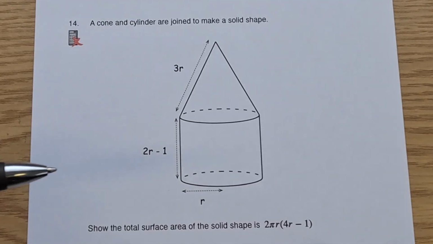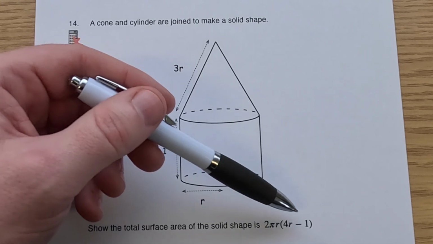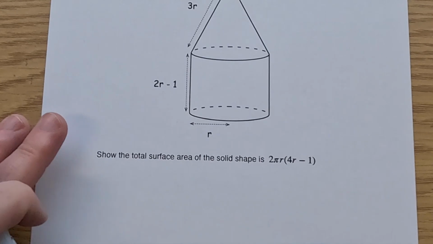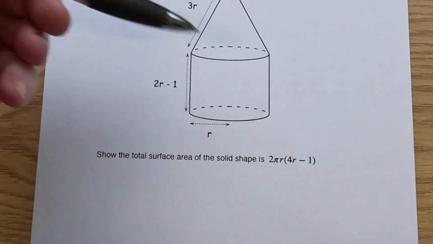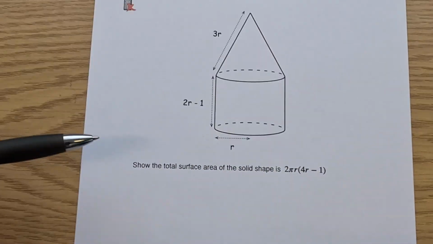And we've been asked to show that the total surface area of the solid shape is 2 pi r brackets 4r minus 1 close brackets. Okay, so what I'm going to do is just find the surface area of this shape, and if we find the surface area of this shape, obviously using the algebra, we should hopefully be able to get it into this format. So let's consider that.